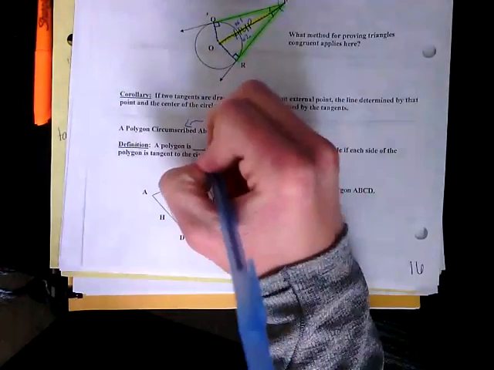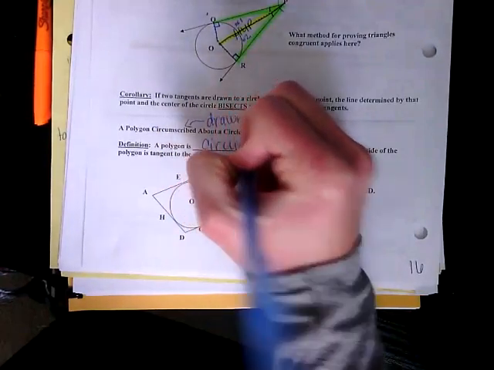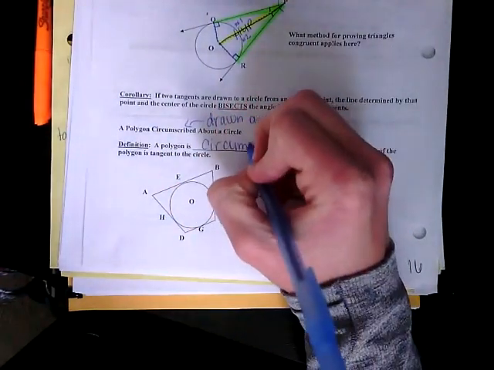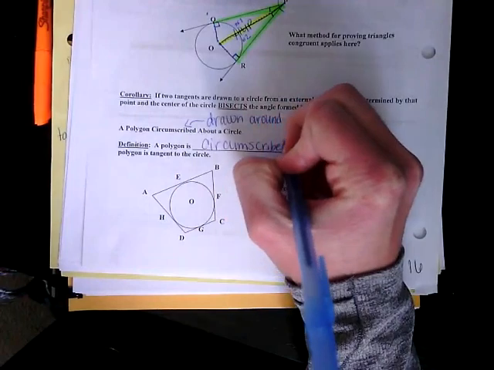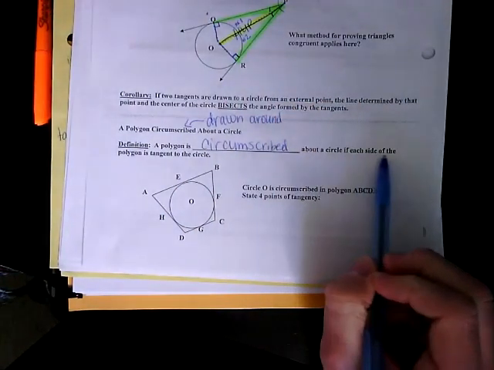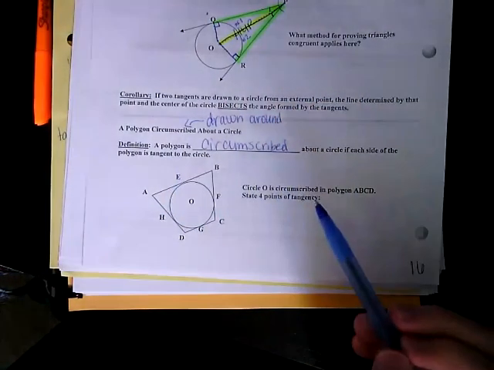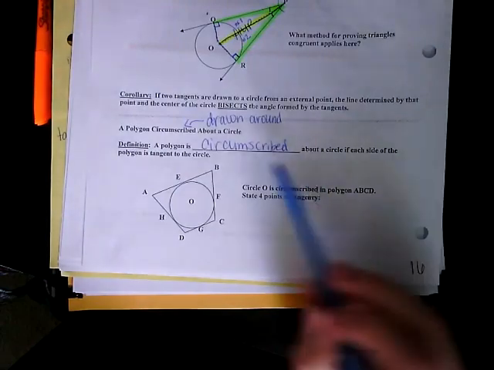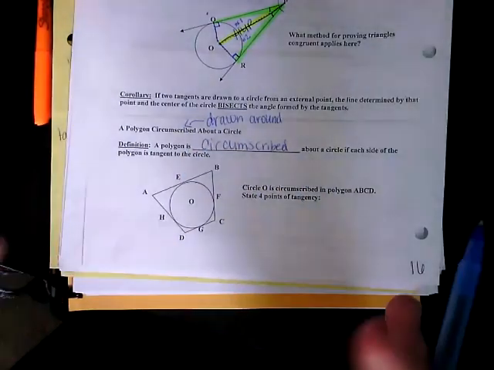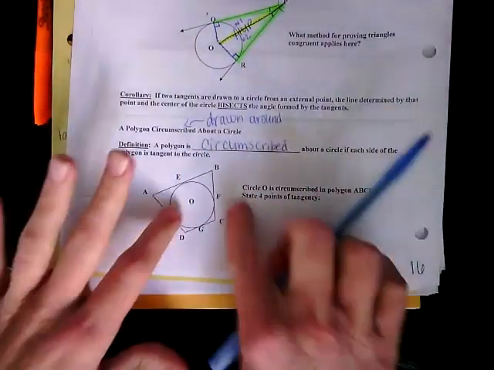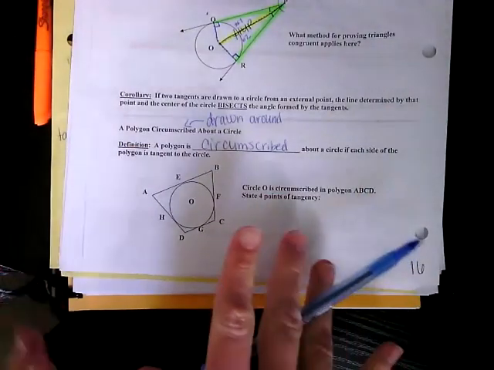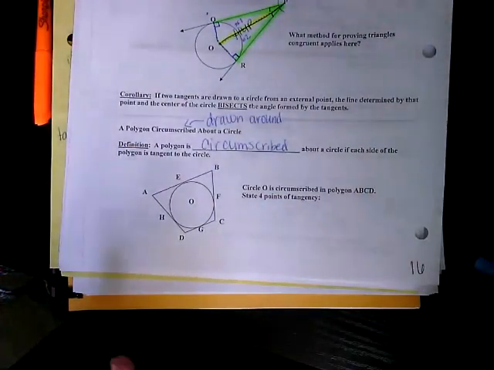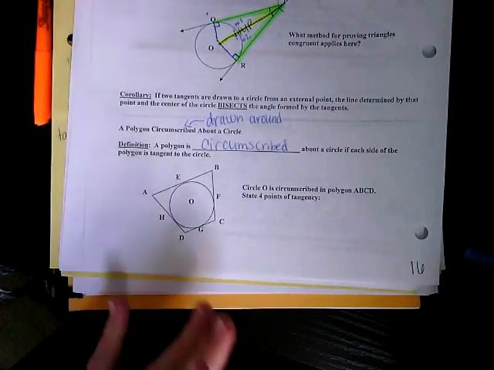A polygon is circumscribed about a circle if each side of the polygon is tangent to the circle. So when you circumscribe something, you draw it around, but it still has to touch. So the circle O is inscribed in polygon ABCD.